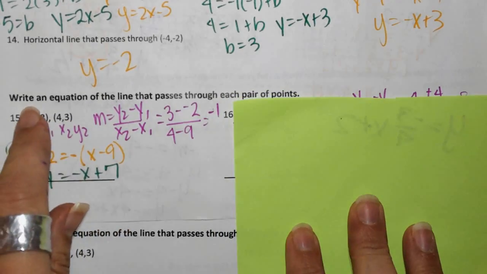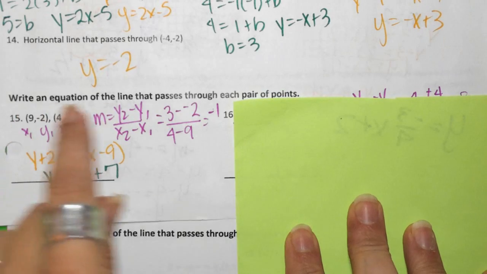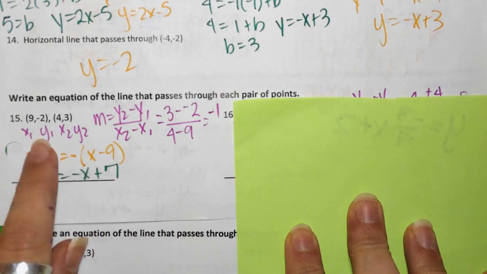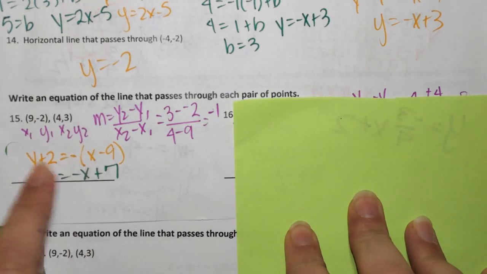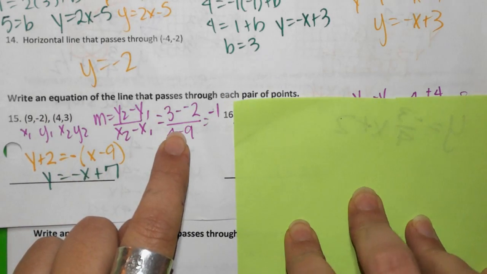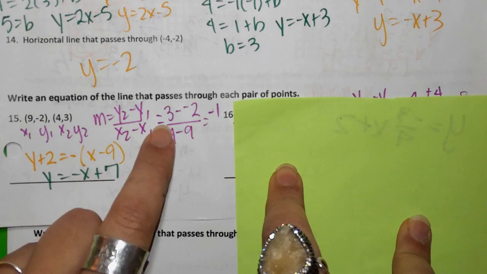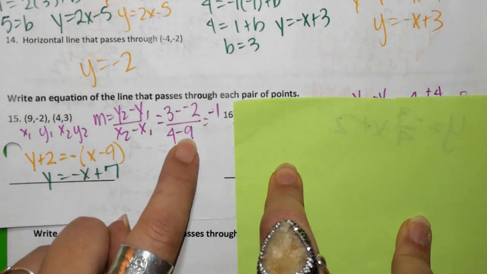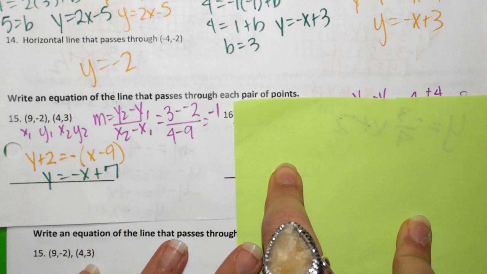So for number 15, it said write an equation of the line that passes through the pair of points. So we have 2 points. The first thing you always have to do is find the slope. So I did that, and I said 3 minus negative 2 gave me 5. 4 minus 9 gave me negative 5. 5 divided by negative 5 gave me negative 1. Yes or no?